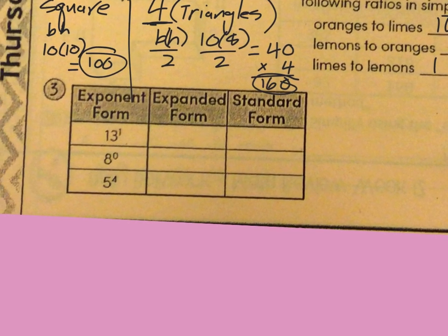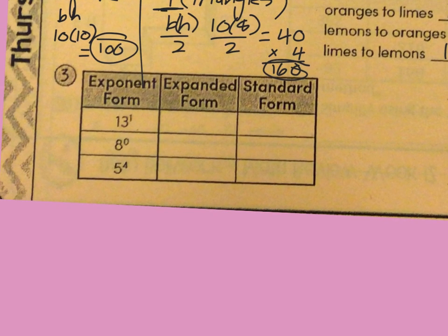And we'll explain that a little bit further on later. So exponent form, we wanted it expanded. 13 to the first power is 13. Our standard form would be what it equals when we multiply, and that's 13. 8 to the 0 power is actually 1, and our standard form would be 1.